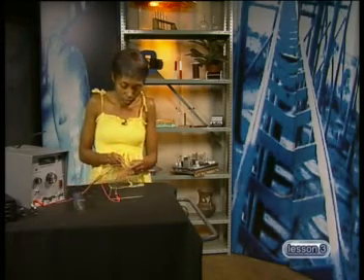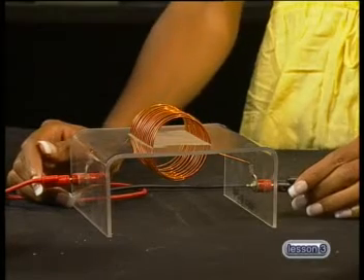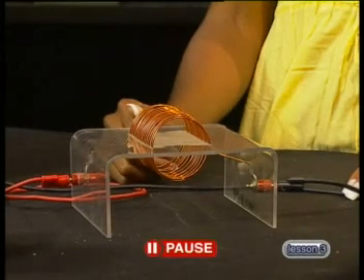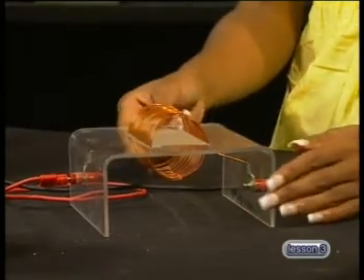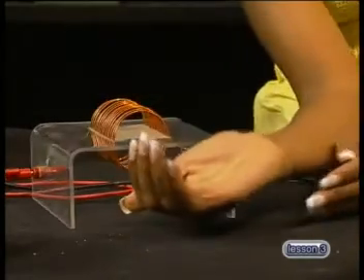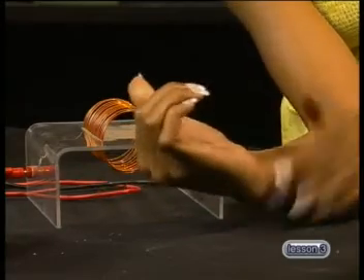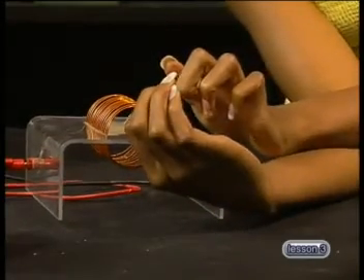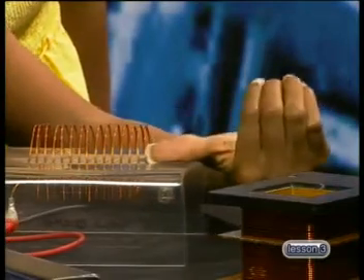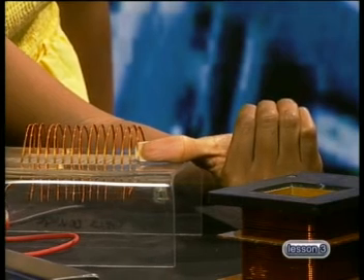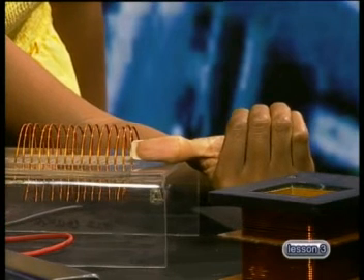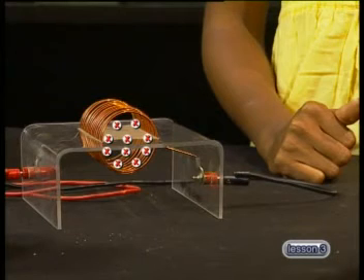Now, if the direction of the current was changed to move in a clockwise direction around the coil, can you use the right-hand solenoid rule to show the direction of the magnetic field? Well, since the current is clockwise, here the direction of the magnetic field is into the coil. We show this direction with crosses on the field lines.